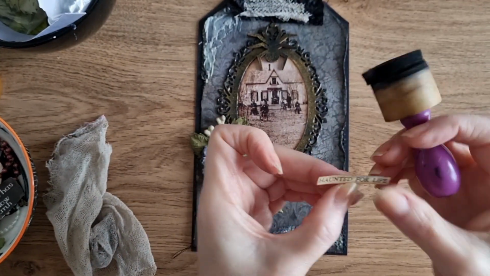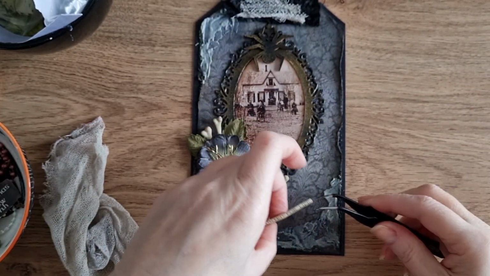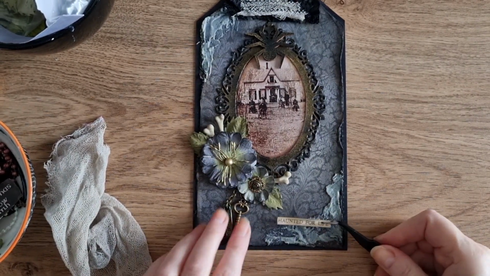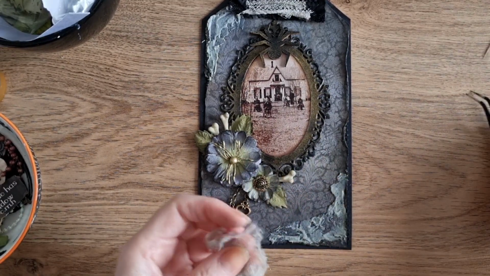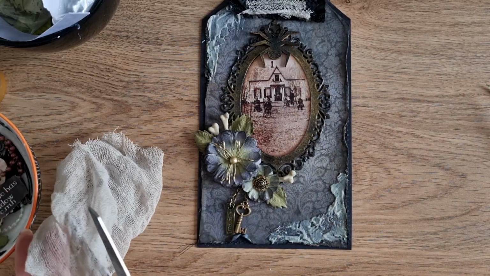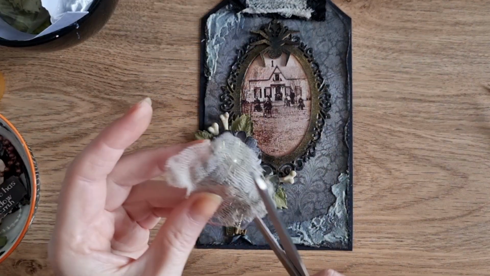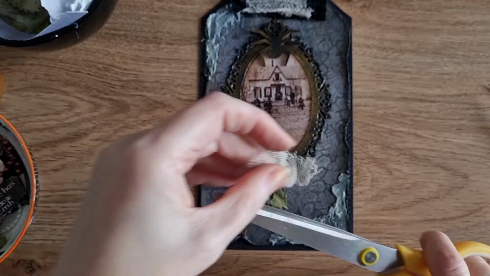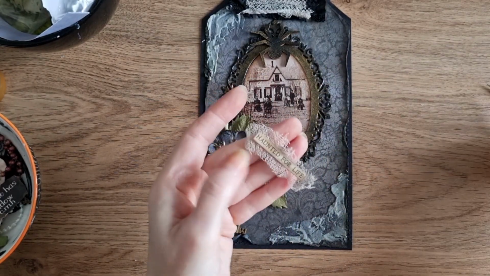I'm using both inks on here, the Distress and the Walnut Stain. Let's see what I would think if I cut some cheesecloth and put it behind there. Not quite that much. I need a little bit. How would I like that?